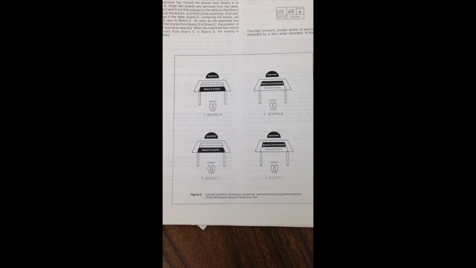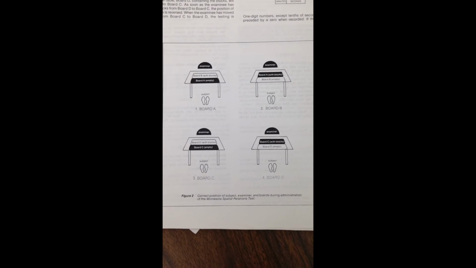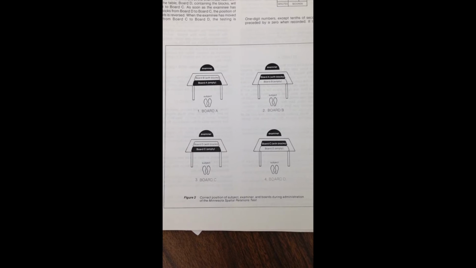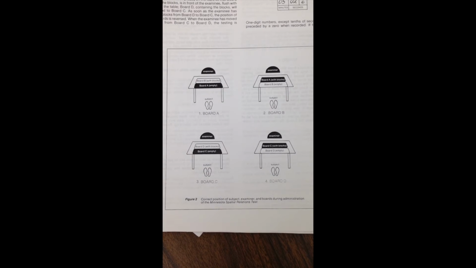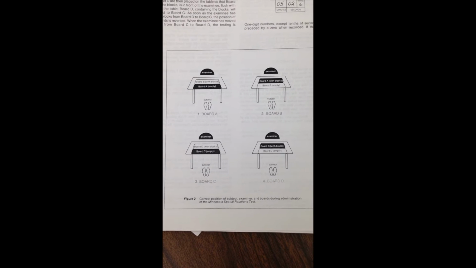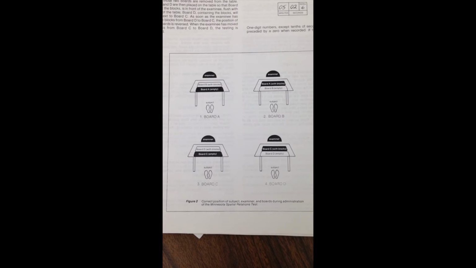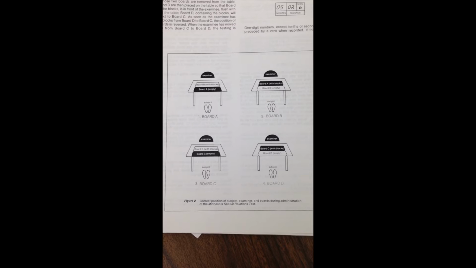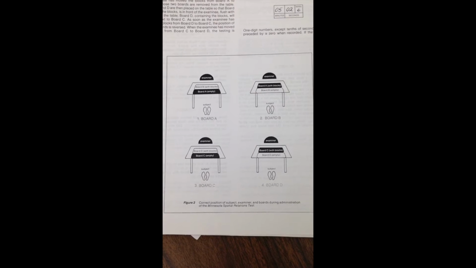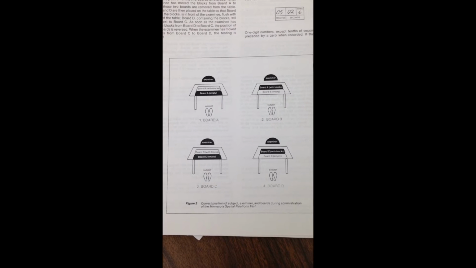At the start of the testing session, board A without the blocks is placed in front of the examinee, flush with the edge of the table. Board B containing the blocks will then be next to board A as shown in this picture. As soon as the examinee has moved all the blocks from board B to board A, the position of the boards is reversed.